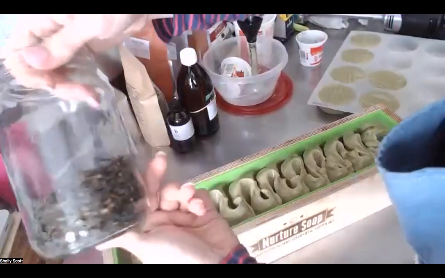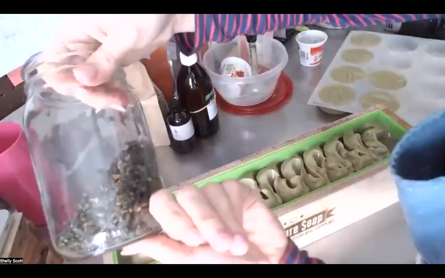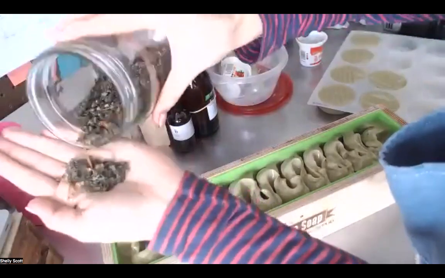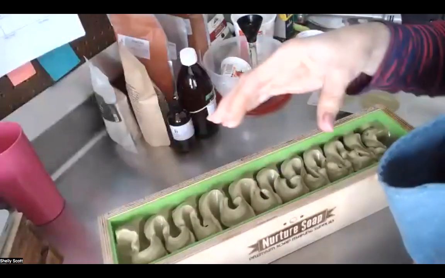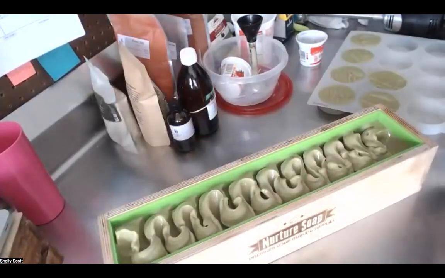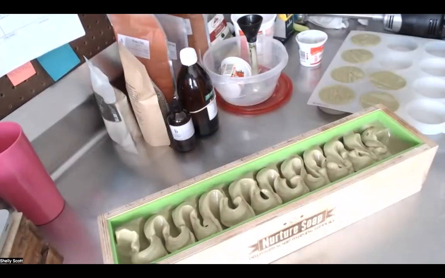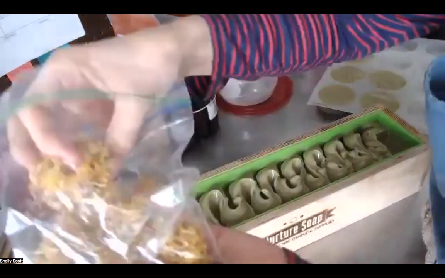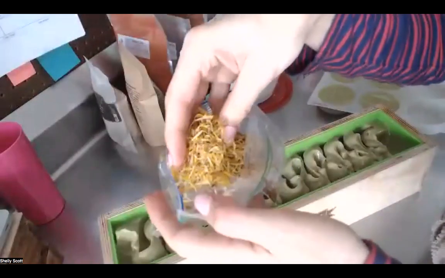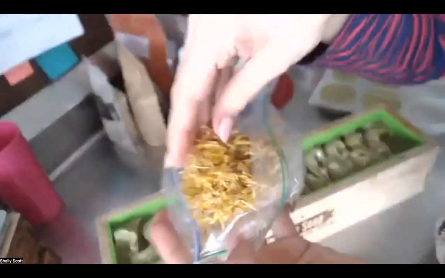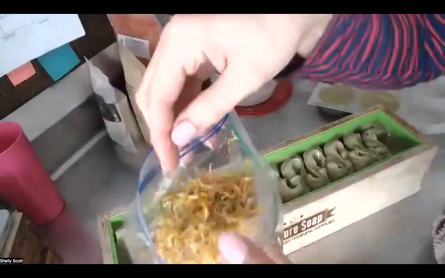So this is chickweed. This is going to go on the top of our soaps. Chickweed is a natural derived herb that you find out in nature. It's really great for the skin, has really good antibacterial properties. I'm going to grab some calendula, put this in a plastic bag as I'm transferring all of my herbs to glass jars. This is our farm grown calendula. We're going to put this on our soap.